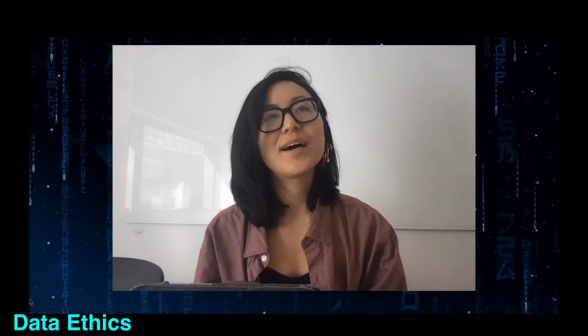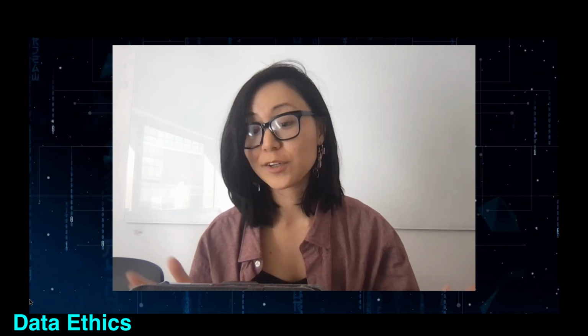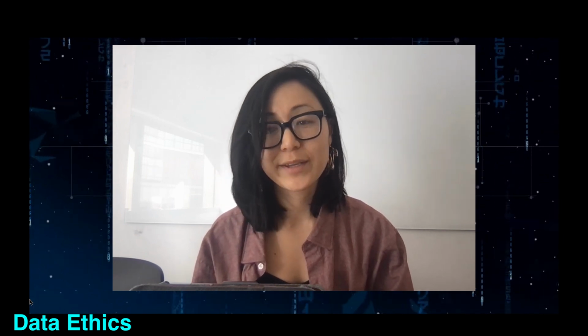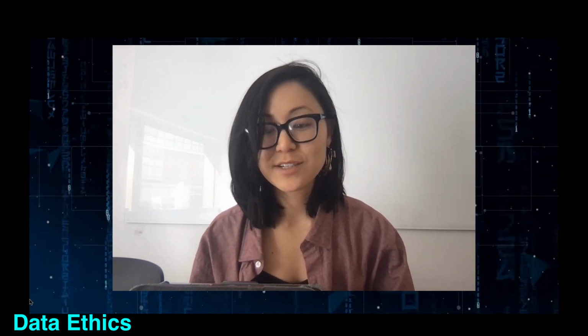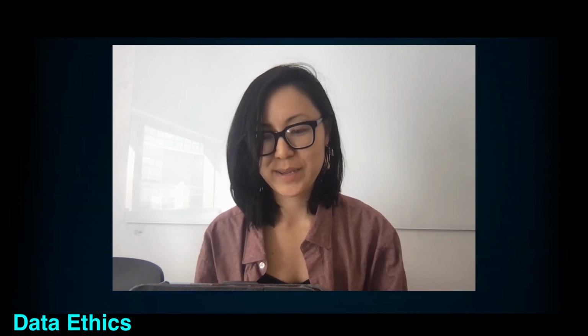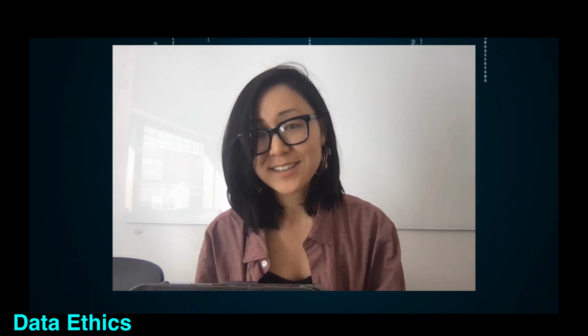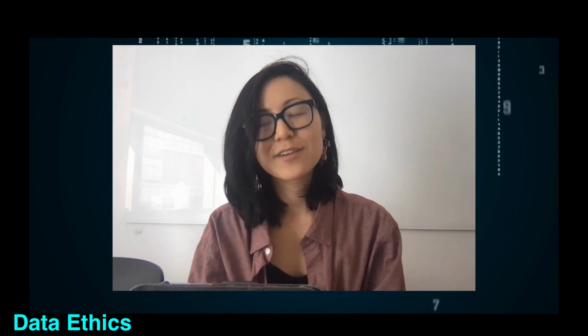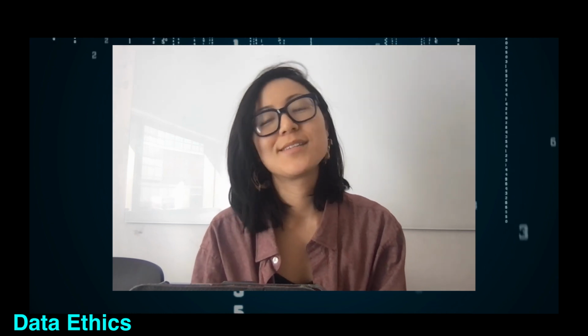And finally, the next principle of data ethics is accountability. Ethical data practices, they require ongoing oversight. Companies should be regularly conducting bias audits, ensuring compliance with regulations, and involving diverse stakeholders in the decision making. By embedding these principles into data processes, organizations can foster ethical, trustworthy, and responsible data use.